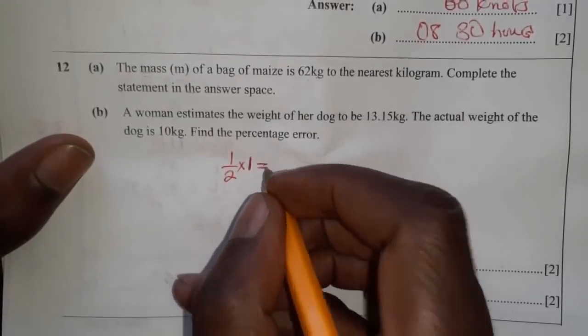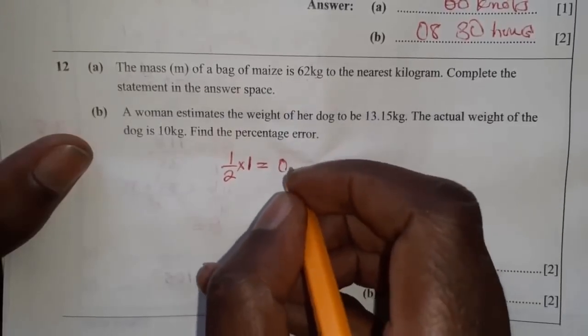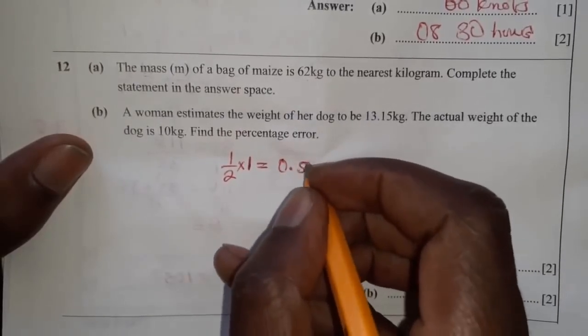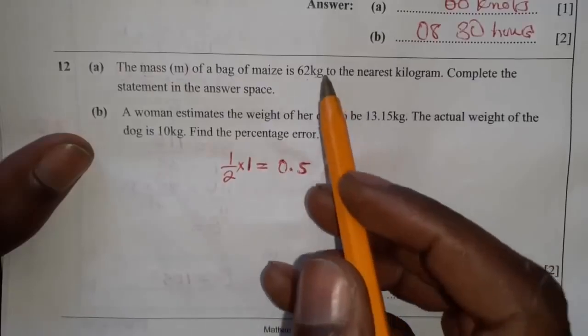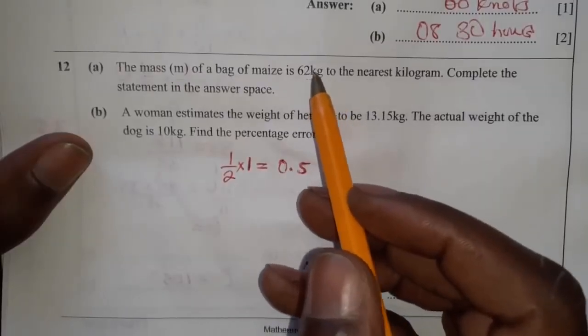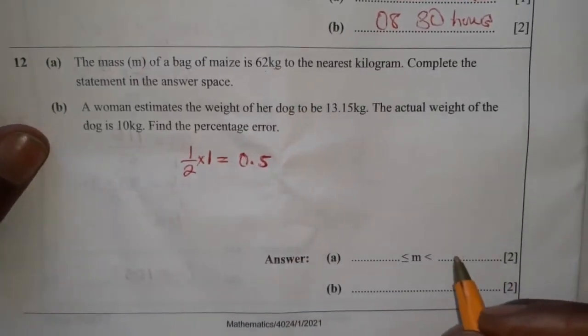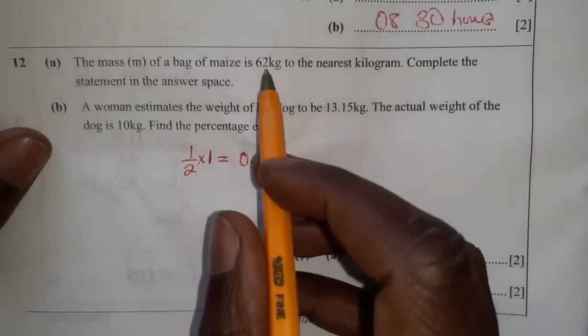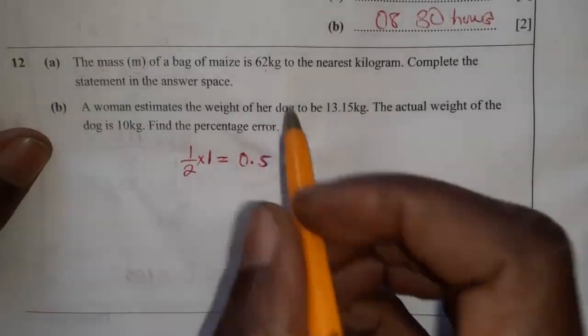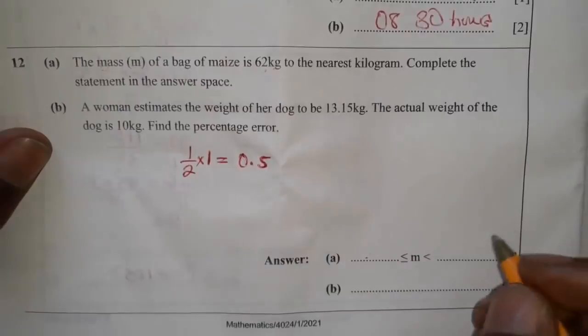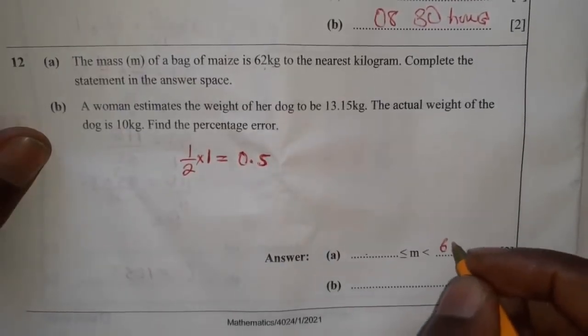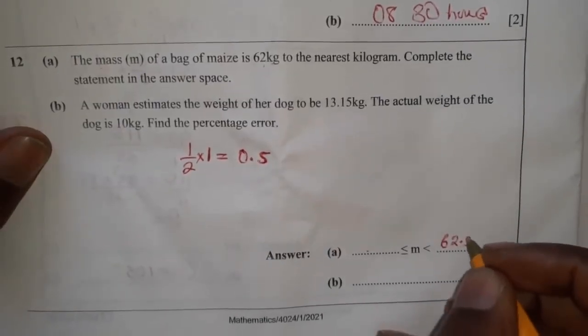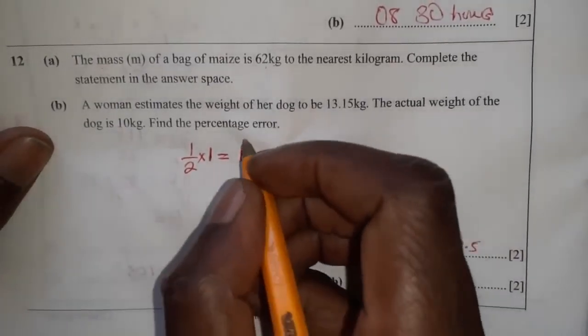So what do we get here? It's going to give us 0.5. So now, to get the upper limit, we need to add this one. To get the lower limit, we need to subtract. So when you add, this is going to be 6.5.